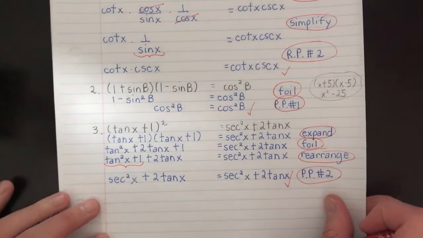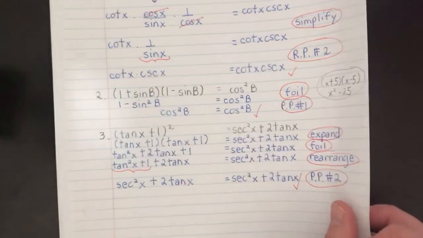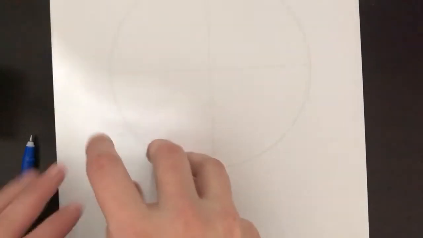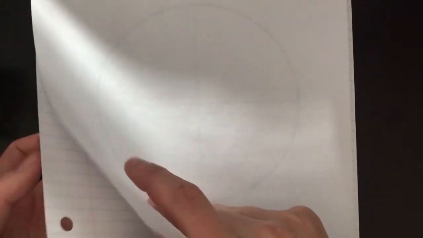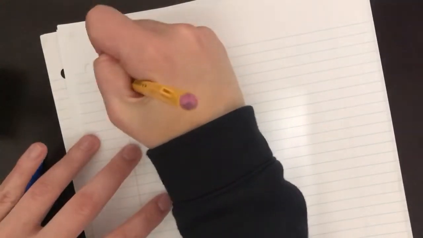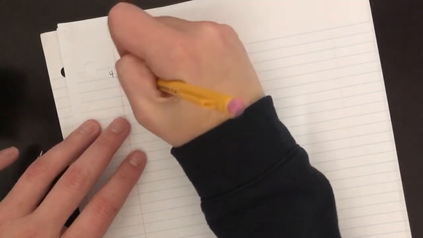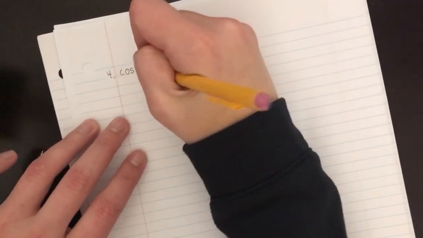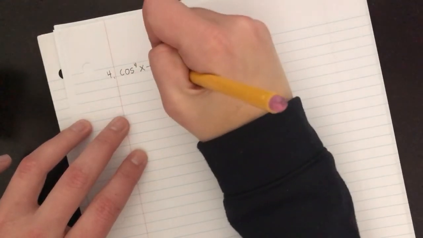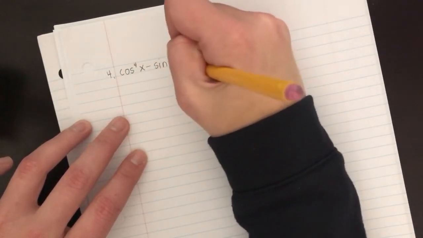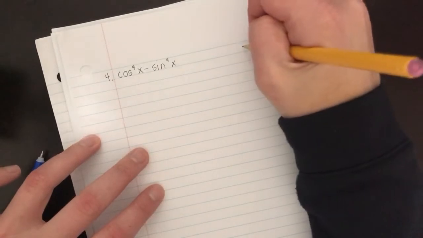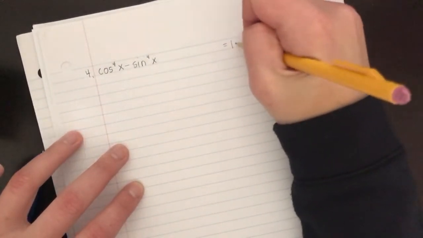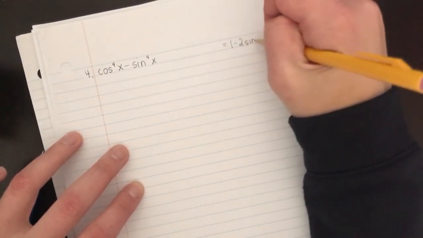All right, so number 3. Cool beans. We're done with that one. We only have one more to go. So, get my piece of paper here. Number 4. Cosine 4x minus sine to the 4th x should equal 1 minus 2 sine squared x.